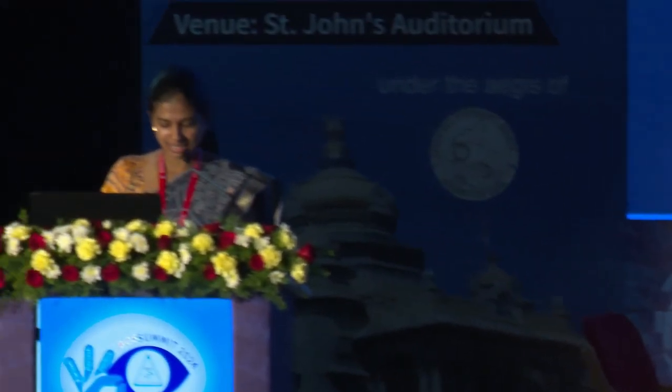So, good morning, everybody. We'll be discussing the pupil today in a very short way. Let's start with the normal anatomy of the pupil, because I'll be talking about the different abnormalities in the size of the pupil. We'll discuss the muscles of the pupil.